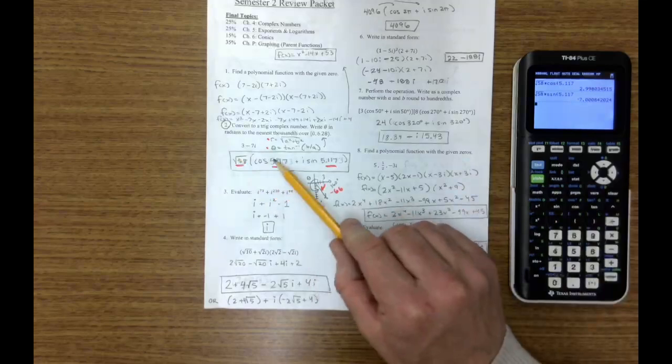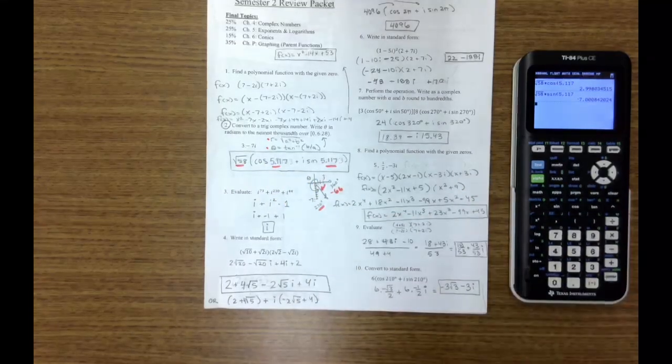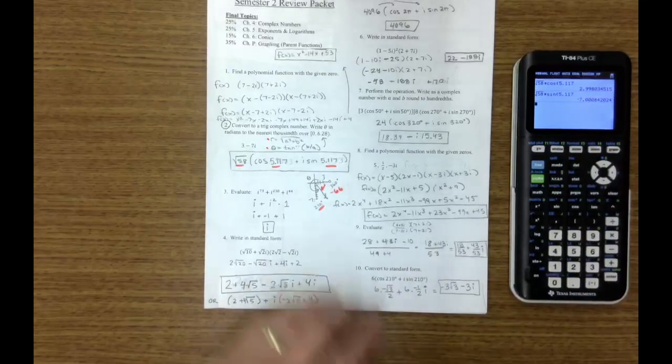You can just distribute that in there and check it. That may be a good thing to do on the test. If you don't remember how to convert it, just go back and check it if you have a calculator.